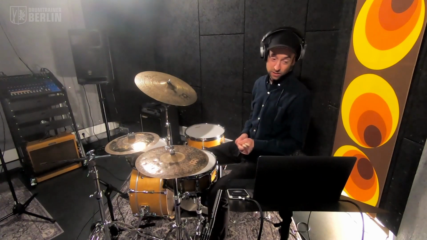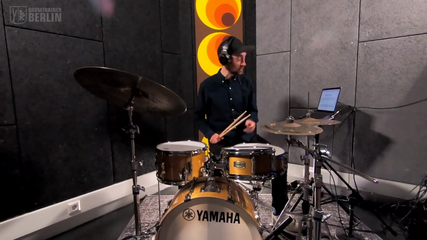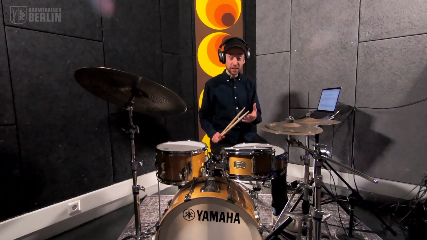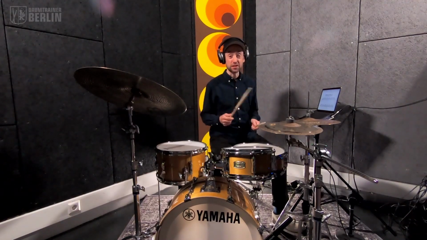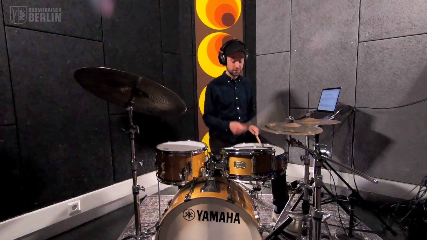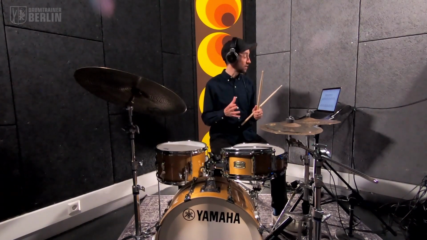Right, so first thing is the first line. The first bar of the first line, we're just looking at that. Obviously that is just a very straightforward snare on the 2 and the 4. It's completely standard.